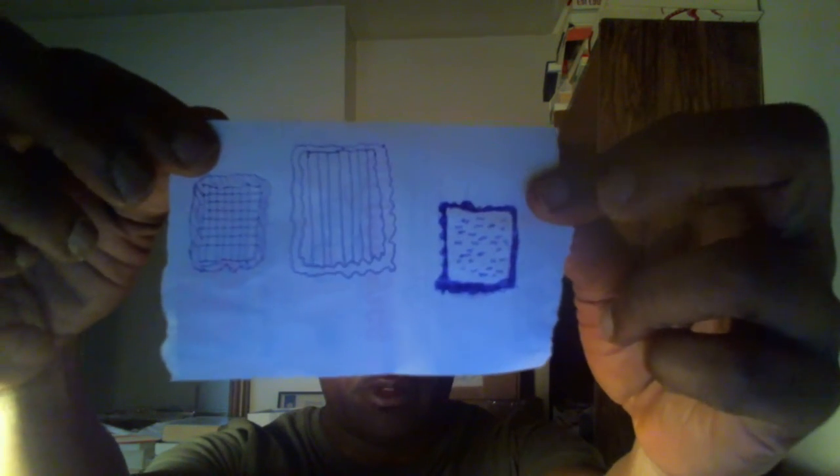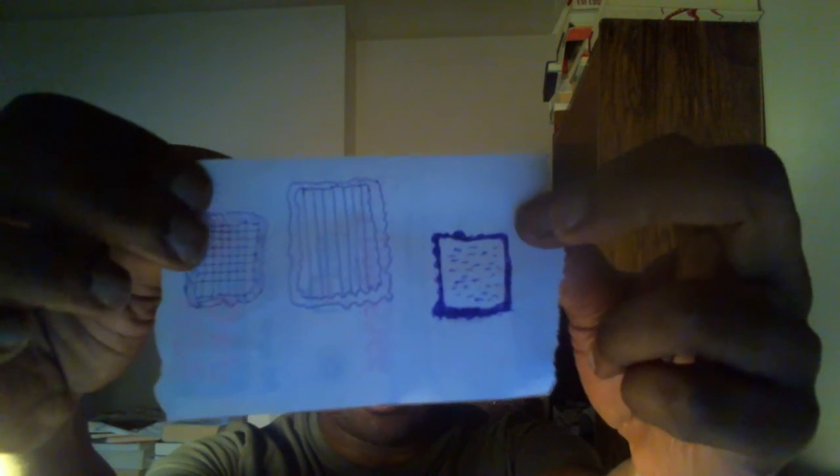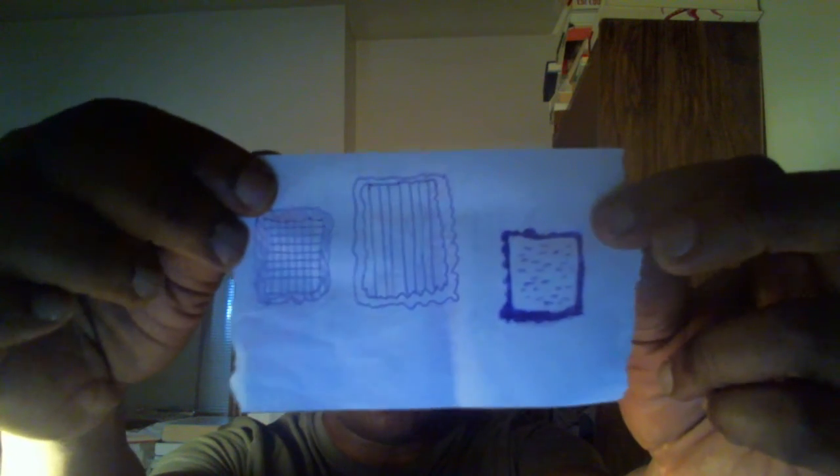Second one I'm going to show you is this one right over here. You can see it's stringy over here. This one is netted. This one is the same one, but with solid borders around here.